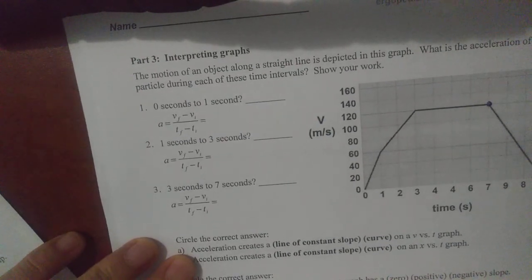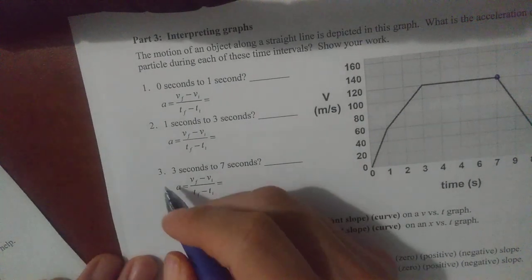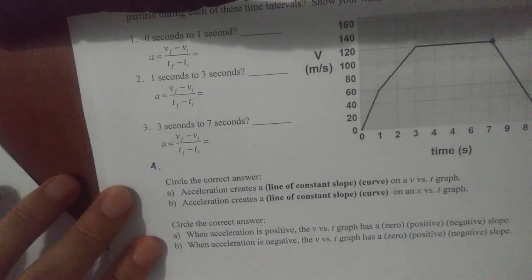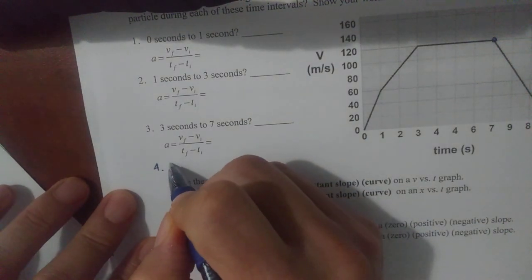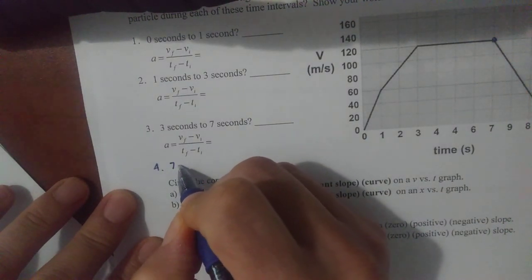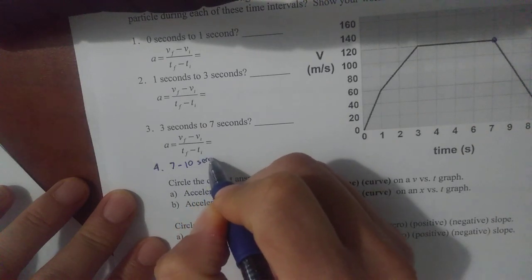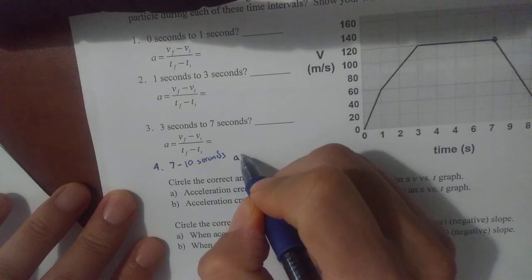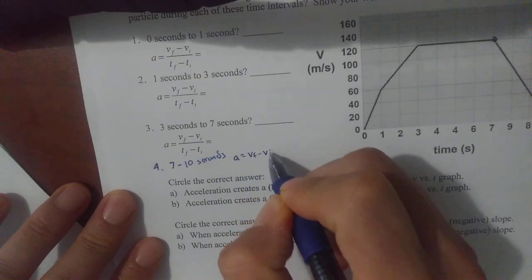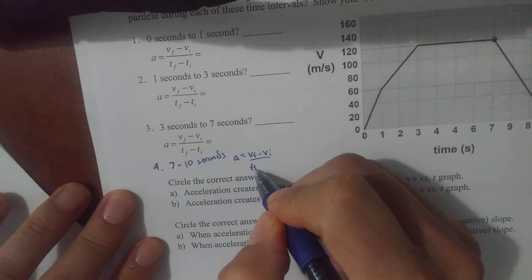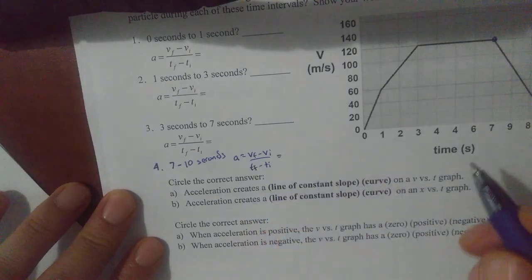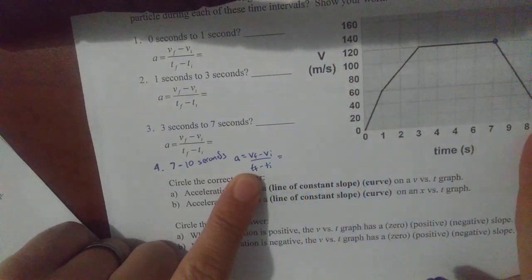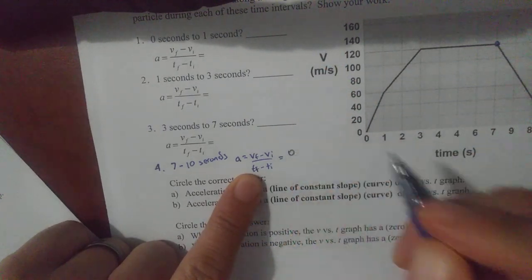I'm going to do from here to here, 7 to 10 seconds. So I'm going to find the acceleration. What is the final velocity? Final velocity is 0 at 10 seconds.